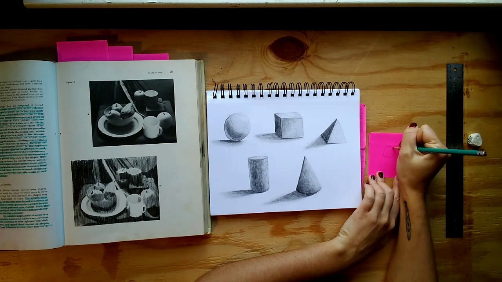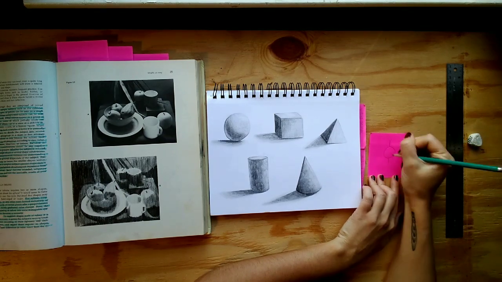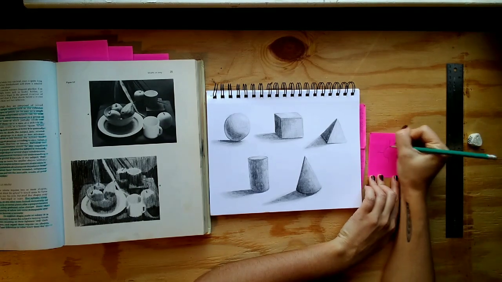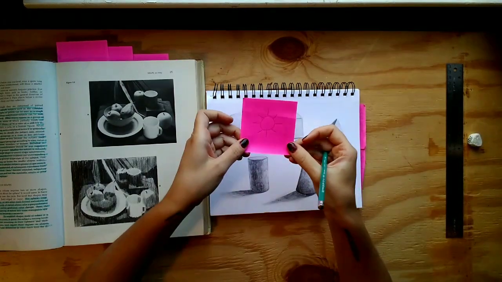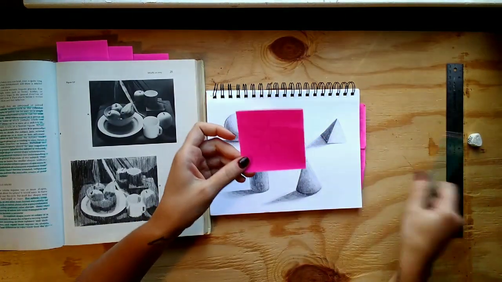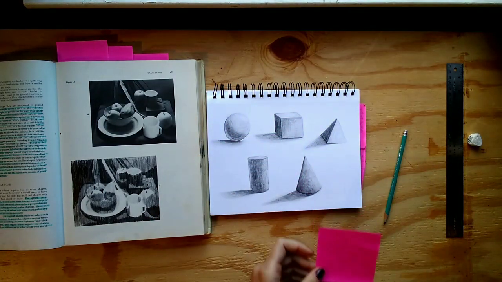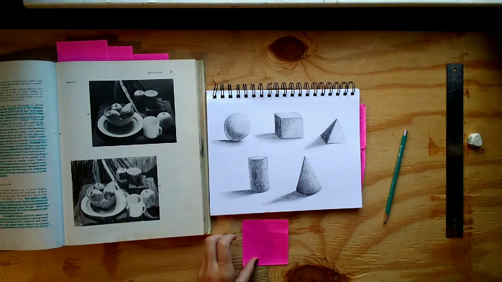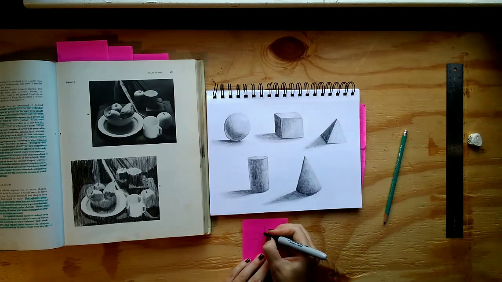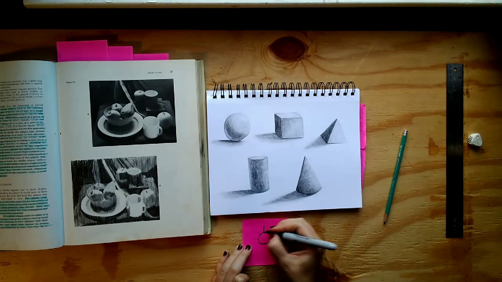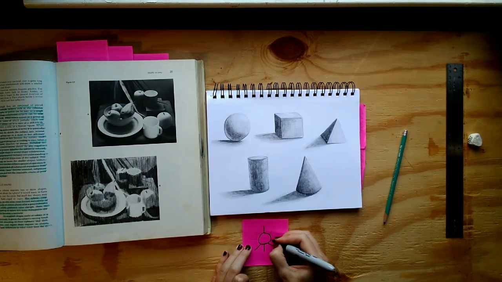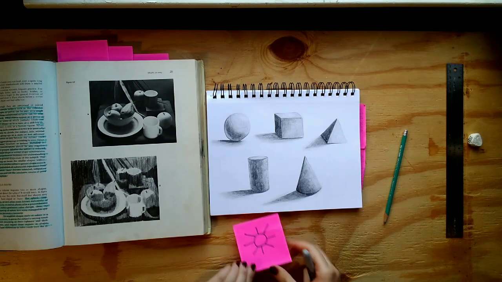So I might draw on a sticky note or on a side piece of paper, I might draw my sun. Okay, so work with me. One second. You can't see it, I don't think. This sun acts as a reminder of the light source for my forms.